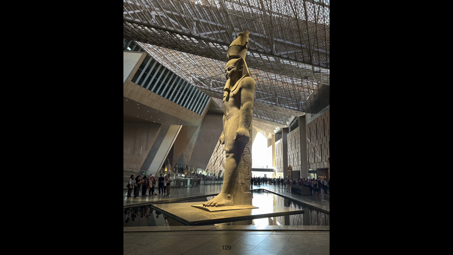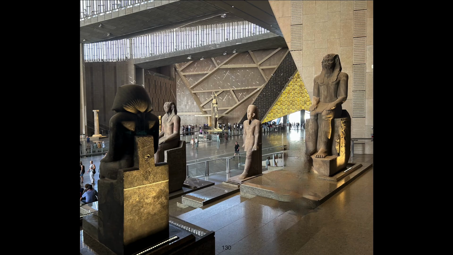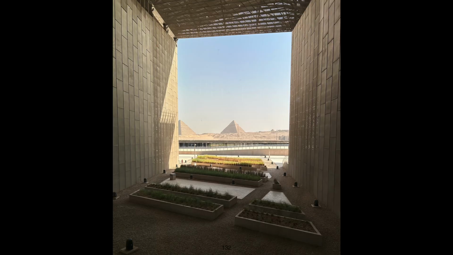So for our last day, we returned to Cairo, where we visited the spectacular new Grand Egyptian Museum, or the GEM, which I mentioned earlier. And here's just a couple of views of the inside. So there's the Grand Hall inside. There's many galleries, some of the artwork, decor, and a view looking from inside the museum at the pyramids.